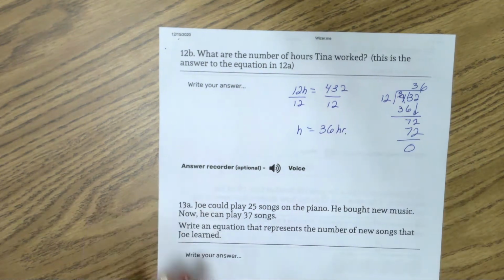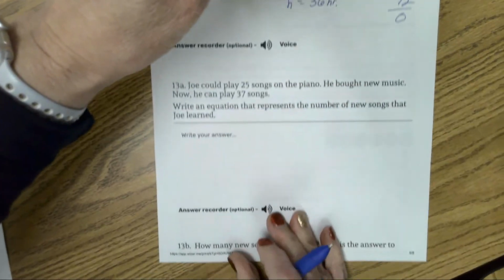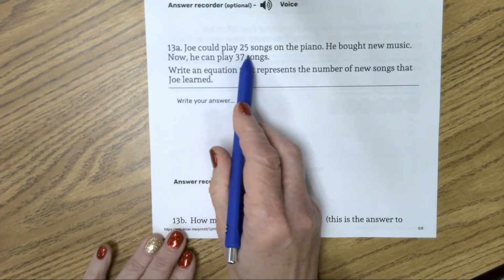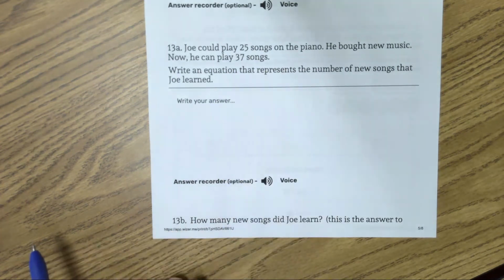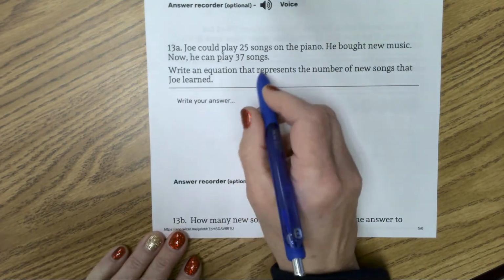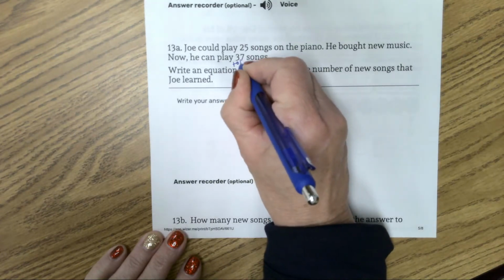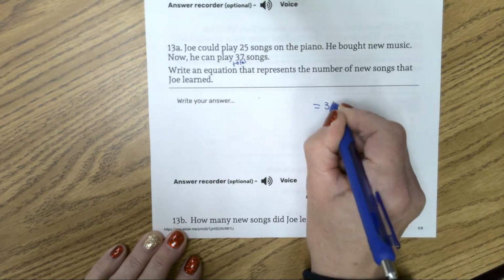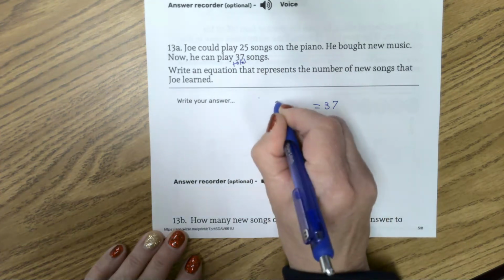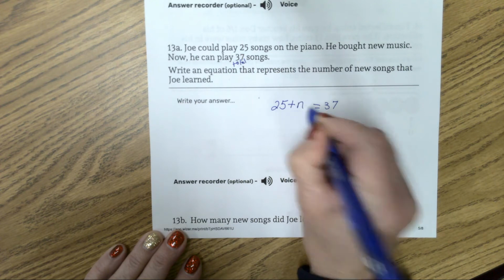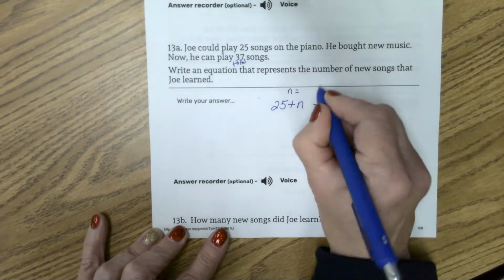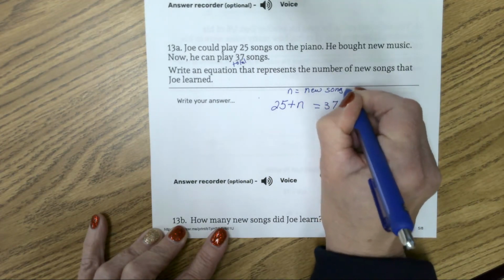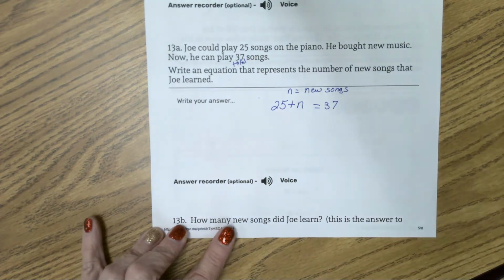Okay? Now let's go to 13A. In 13A, Joe could play 25 songs on the piano. He bought new music. Now he can play 37 songs. Write an equation that represents the number of new songs that Joe learned. Well, I'm going to say the total, this is your total, is 37. So it's going to equal 37. This is going to be an addition equation. 25 plus n equals 37. I'm going to say n equals new songs. All right. Now to solve this equation, you subtract 25.